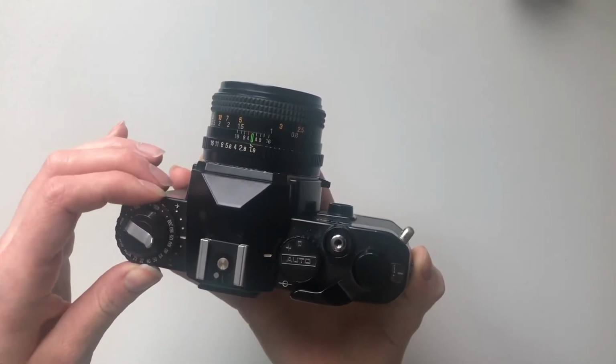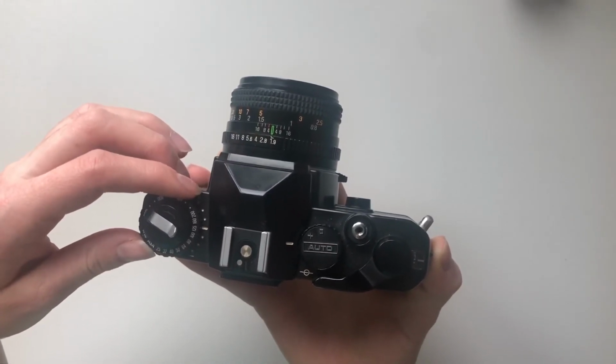And those are the three main basics you need to know to shoot film on your analogue camera.